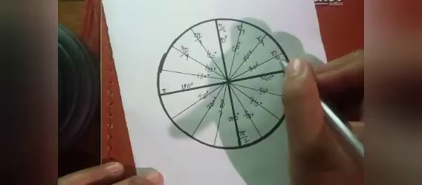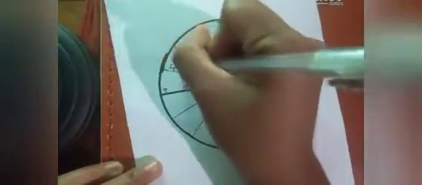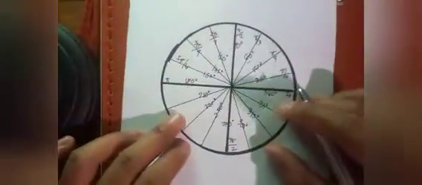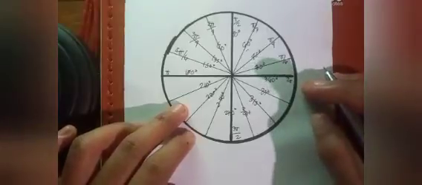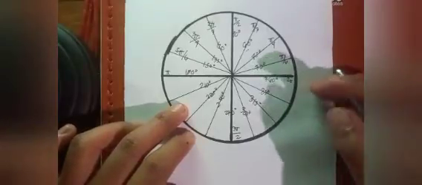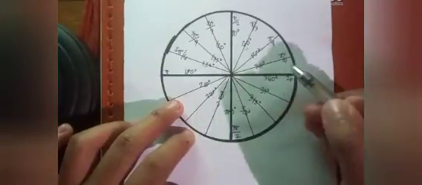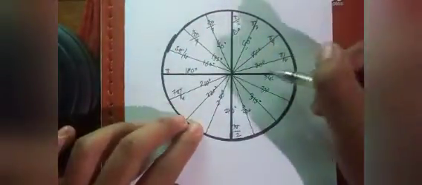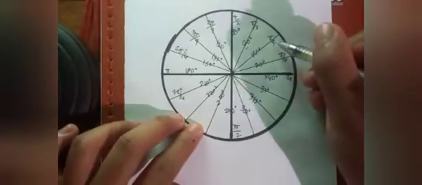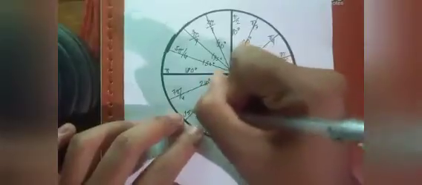Pi minus pi over 6, we have 5 pi over 6. Next, in quadrant 3, we just need to add pi. First is pi over 6 plus pi, so we have 7 pi over 6. Next, pi over 4 plus pi, we have 5 pi over 4.